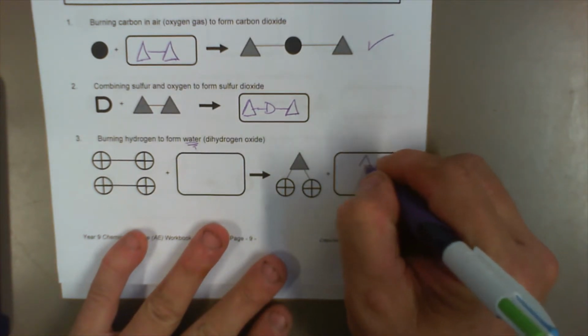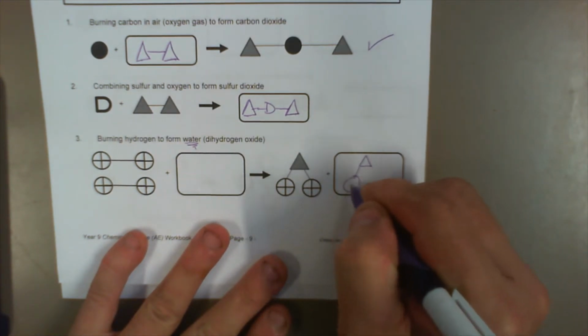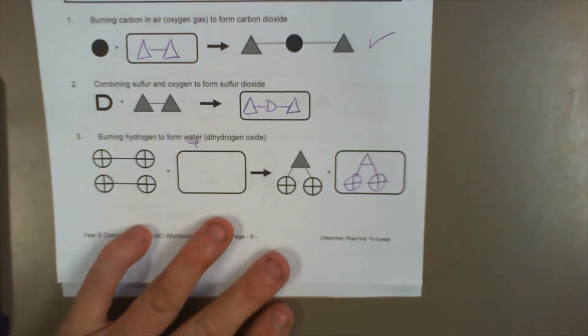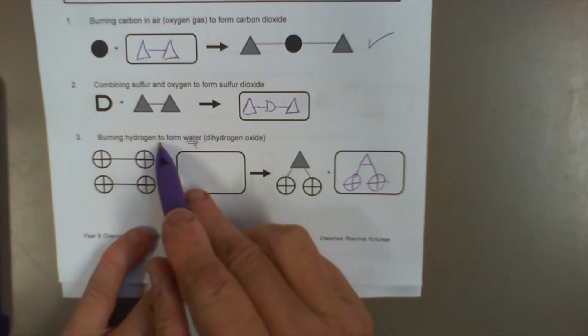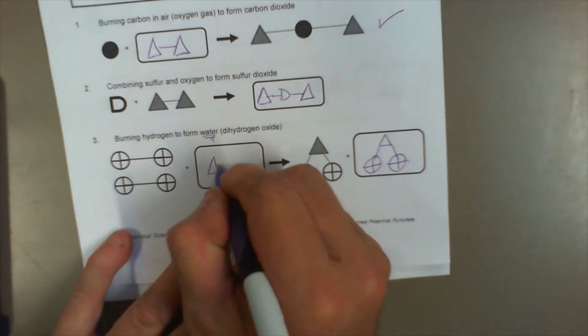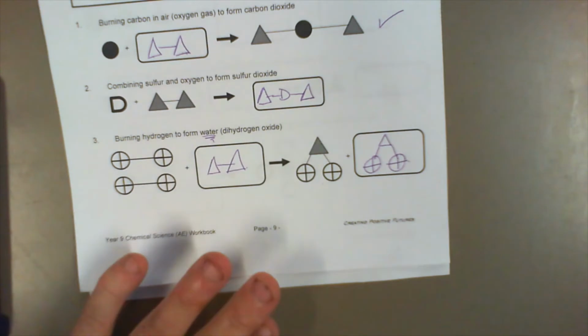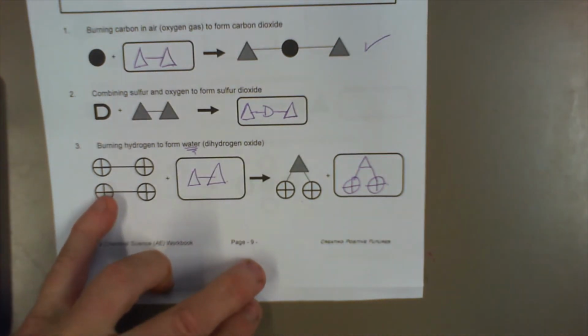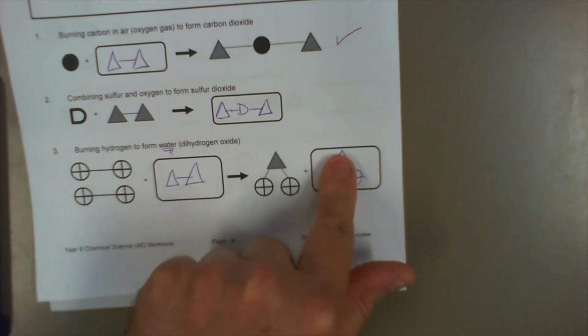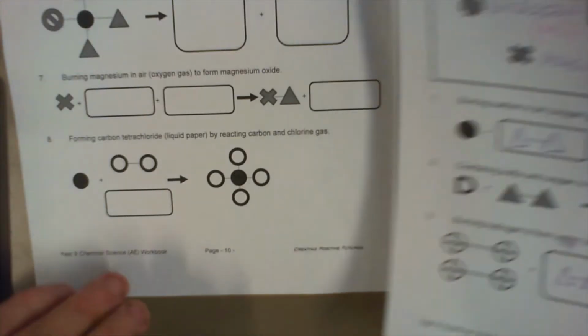So we need another water molecule. But of course, if we're burning it, it means we're burning it in air, and we need O2 for that to happen. So again, we count them off: 4 and 4 hydrogens, 2 oxygens and 2 oxygens. So that one's pretty cool.